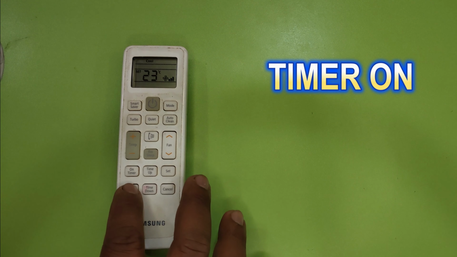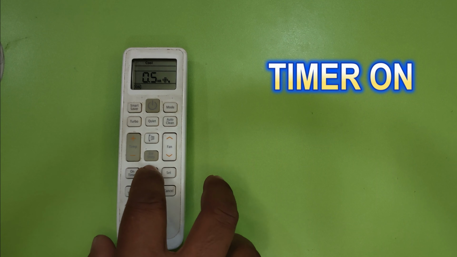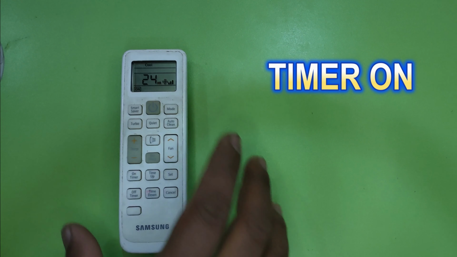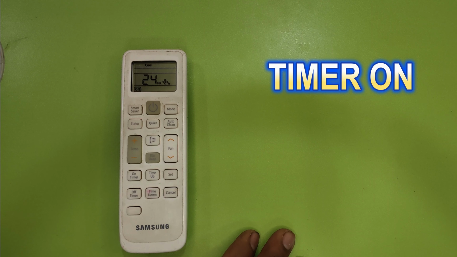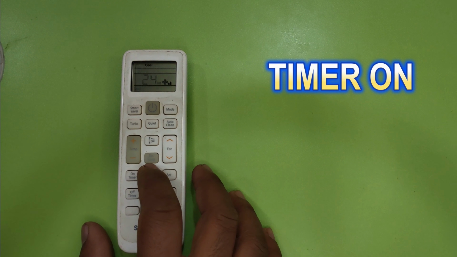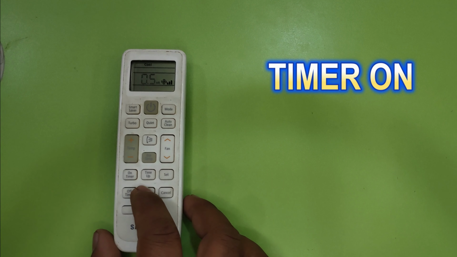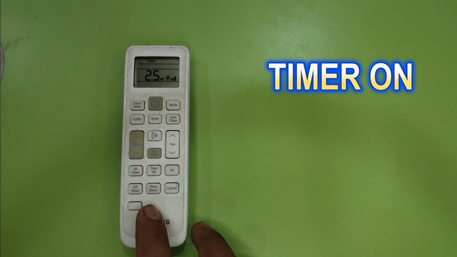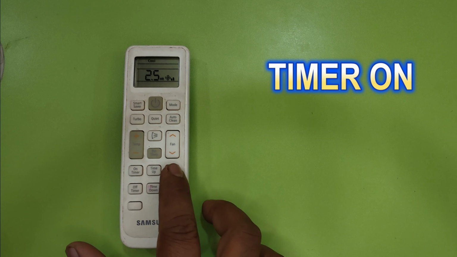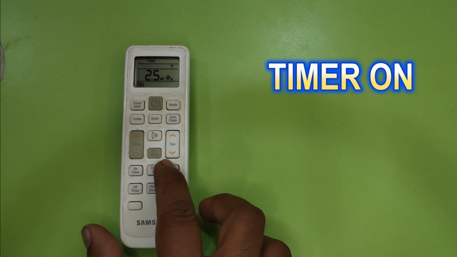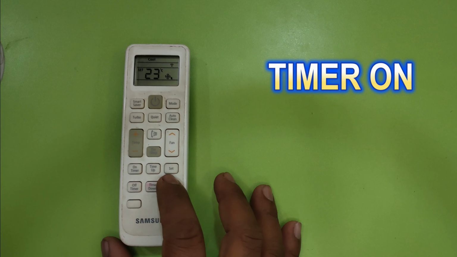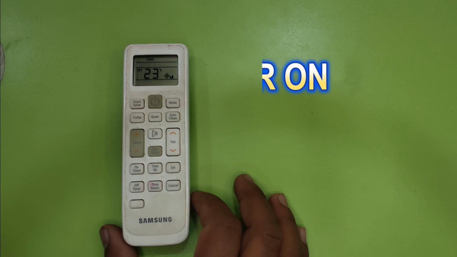Next button is timer on. You can set timer from 1 hour to 24 hours. It is very easy to set a timer. Just press the timer on and keep pressing the up and down buttons of the timer. Set the time you want to set and then press the set button. Your timer will be set. And if you want to cancel the timer, then press the cancel button and your timer will be cancelled.